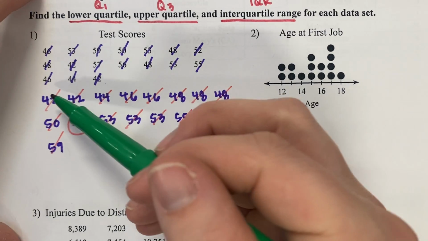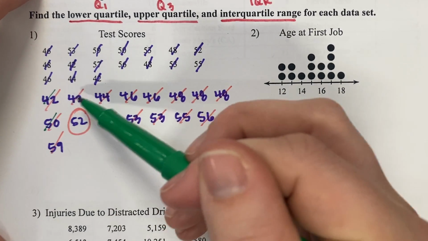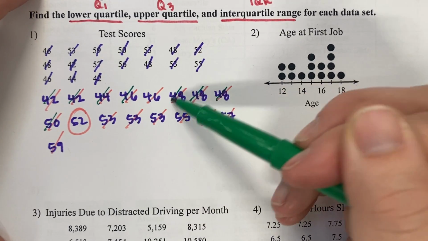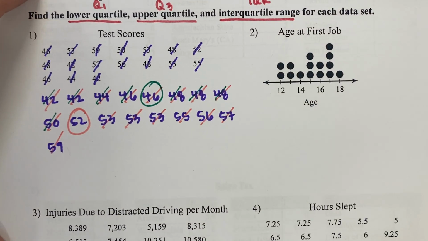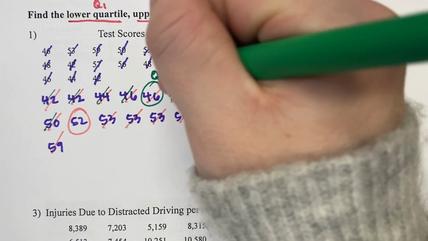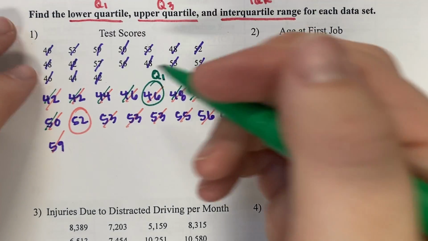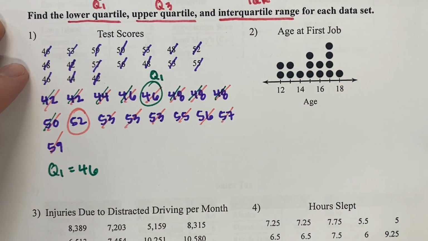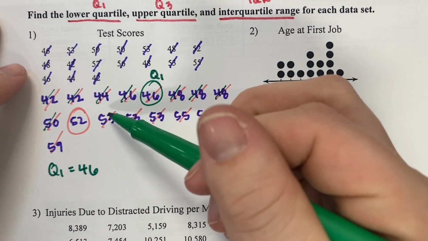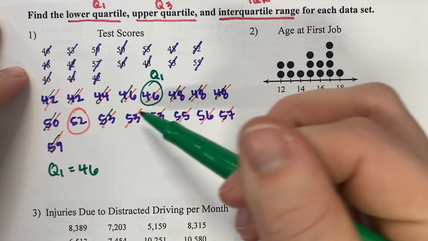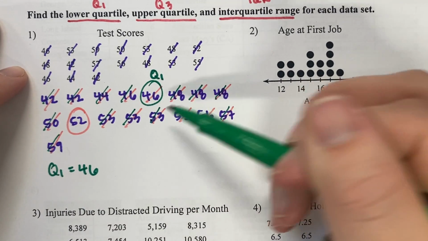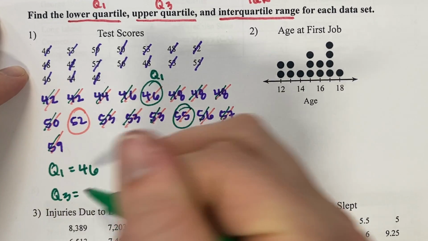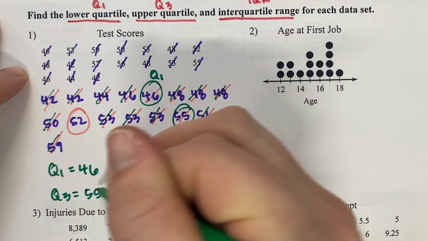I'm just going to work on my first half now. 1, 1, 2, 2, 3, 3, 4, 4. So my Q1, or my lower quartile, is 46. And my Q3, 1, 1, 2, 2, 3, 3. Q3 is 55.